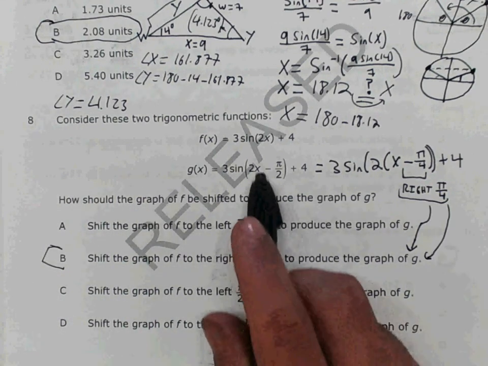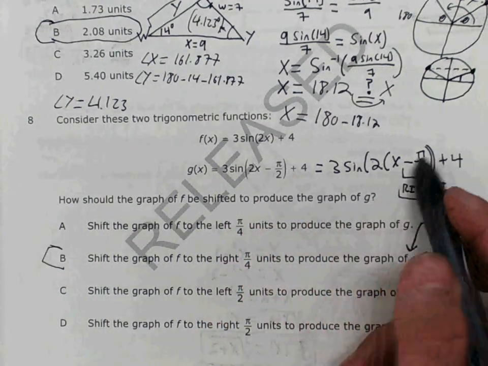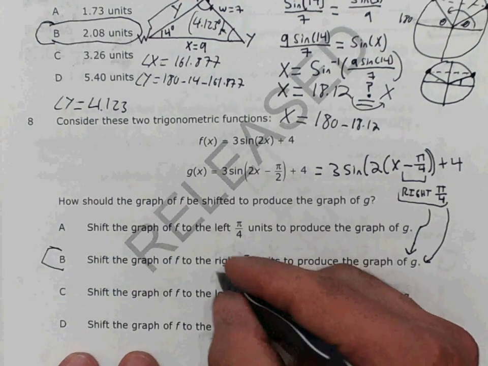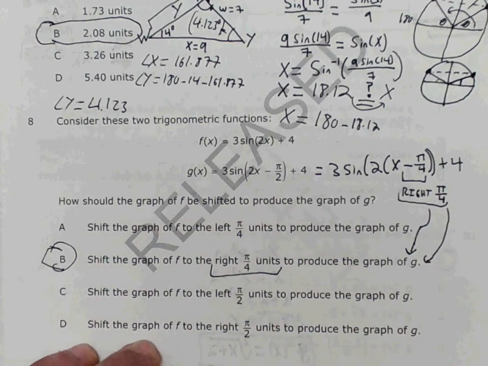The main difference between f of x and g of x: you always have a plus 4, but now you have that minus pi over 4. So that's going to be to the right pi over 4 units. The only option there is answer choice B. All right?